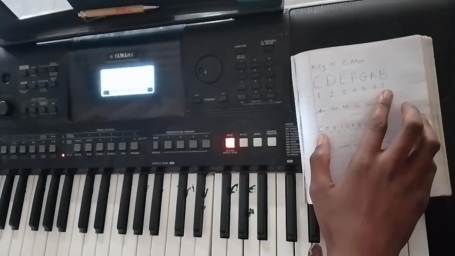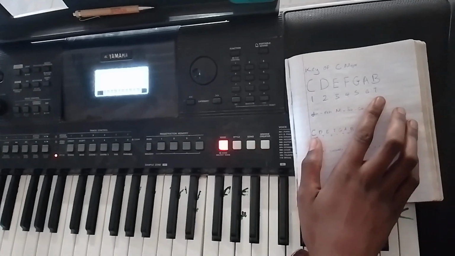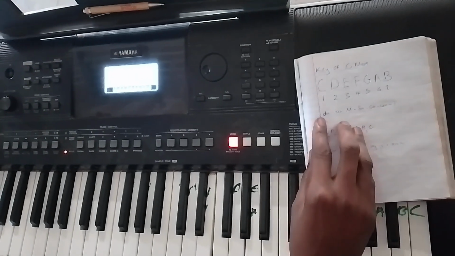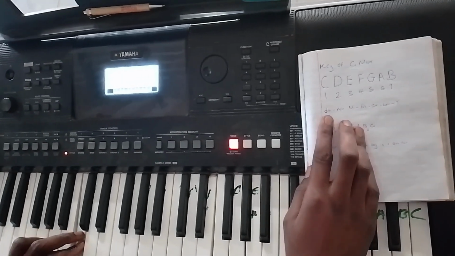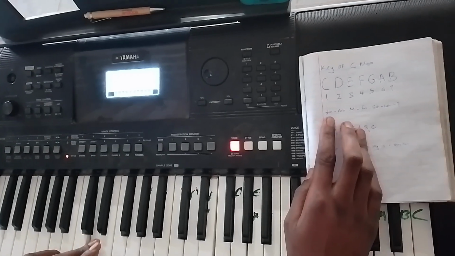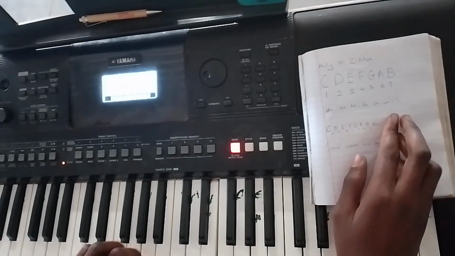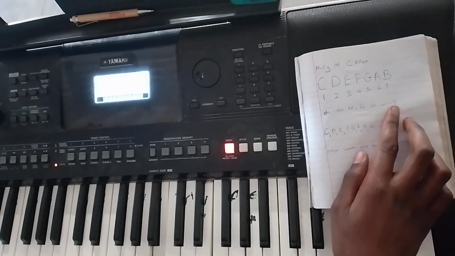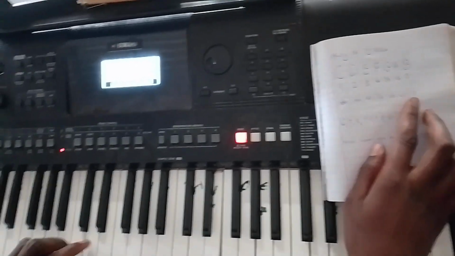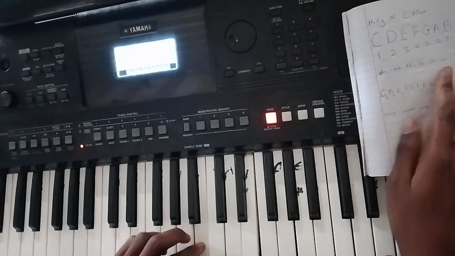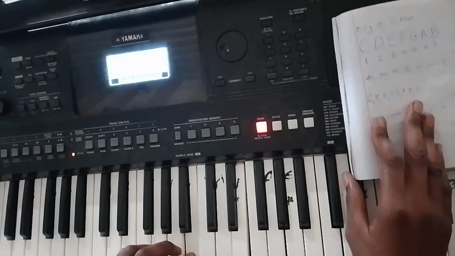These are a total of 7, and that is all that you want. The first one is called Do. The second one, Re. The third one, Mi, Fa, Sol, La, Ti. This is the last.